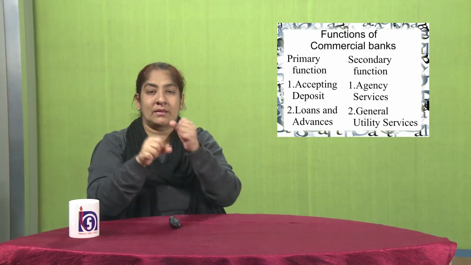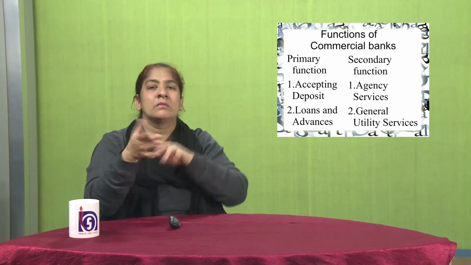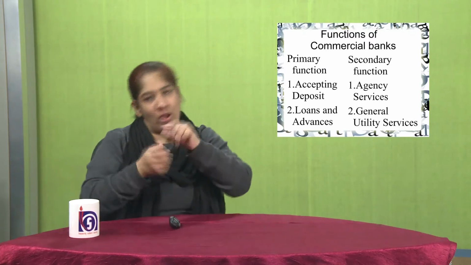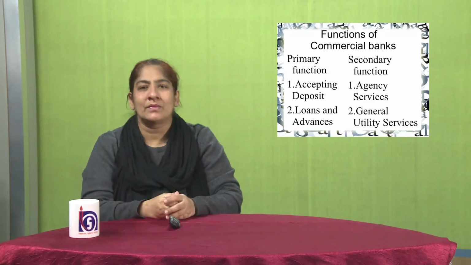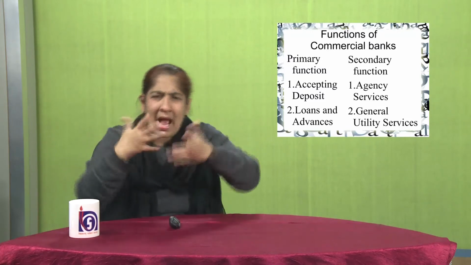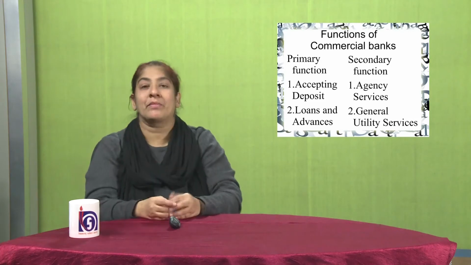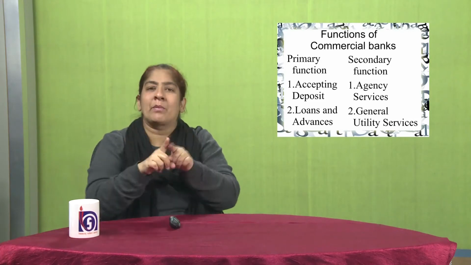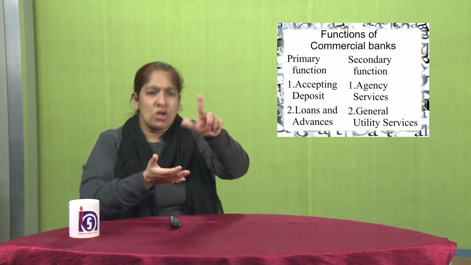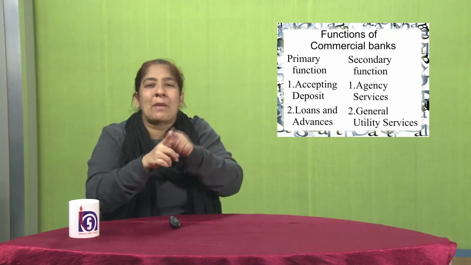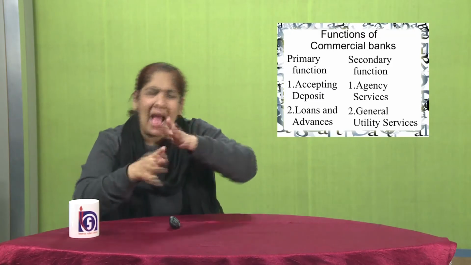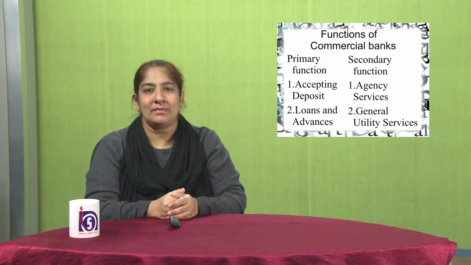Then comes the secondary function. The first point in the secondary function is that the commercial bank acts as agency services, and are for general utility services. They are always there for that.